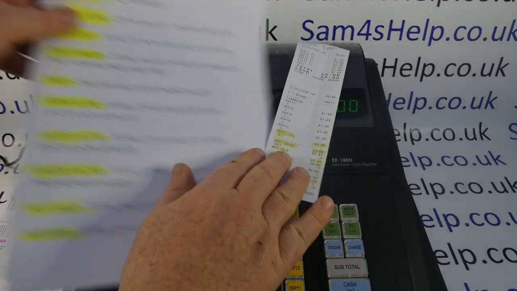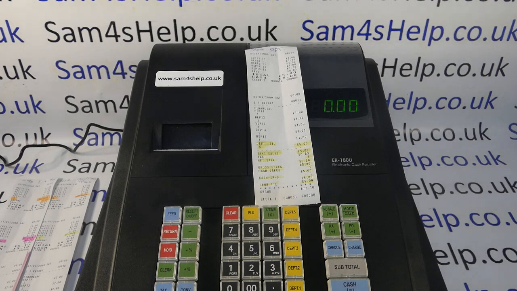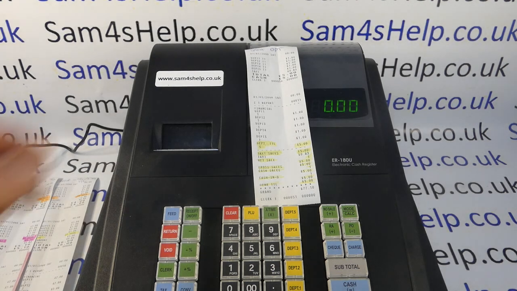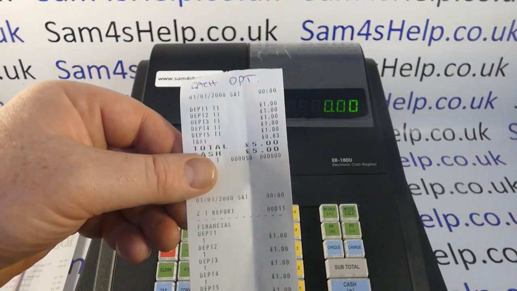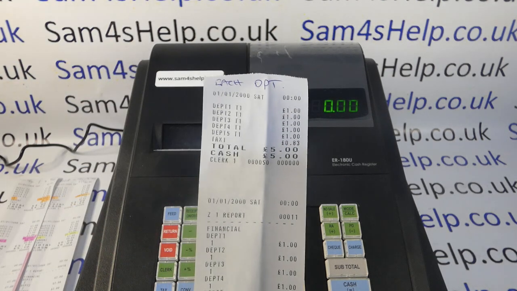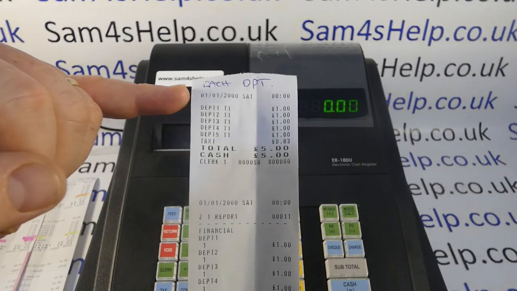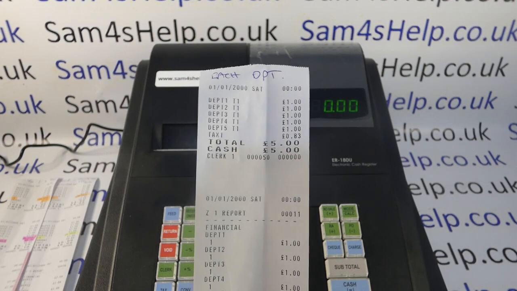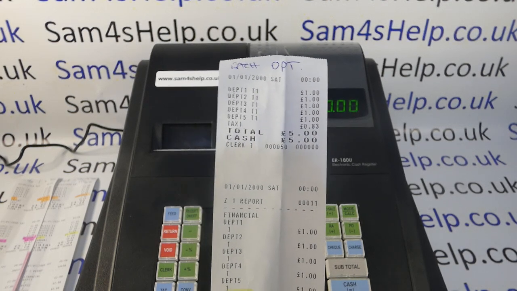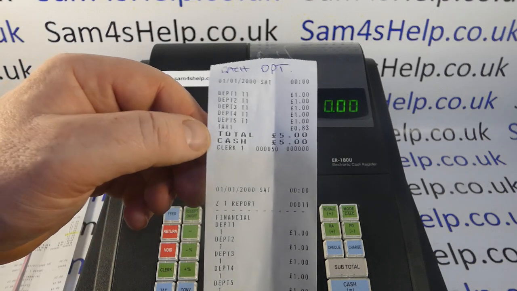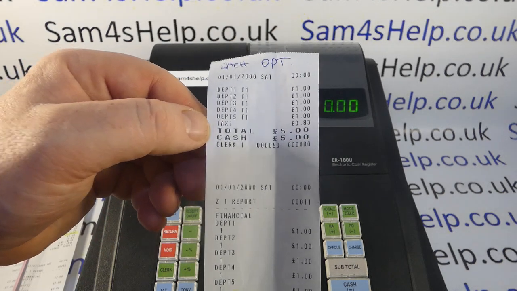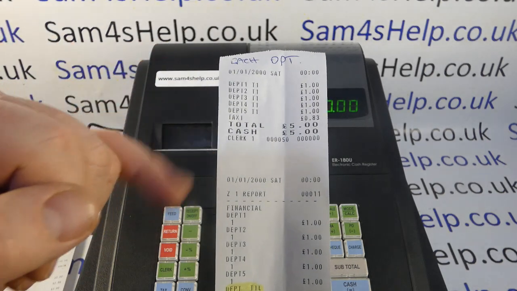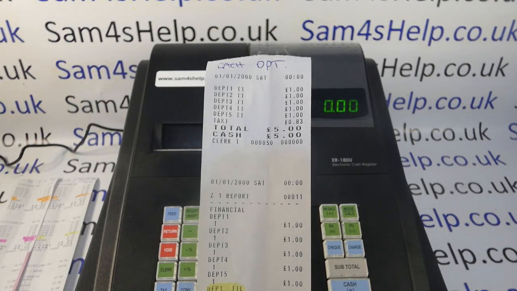Okay, so this is a report and a sale that I've previously run through the machine. So I'll do this transaction as well so you can see exactly what I do. But at the top, this is a sale, so I've put £1 through every department, so departments 1 to 5. This machine has been programmed with tax rate 1 at 20%, and the tax rate has been applied to all those 5 departments. The sale was then a cash sale.